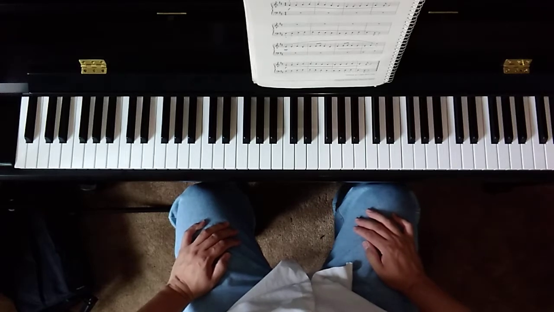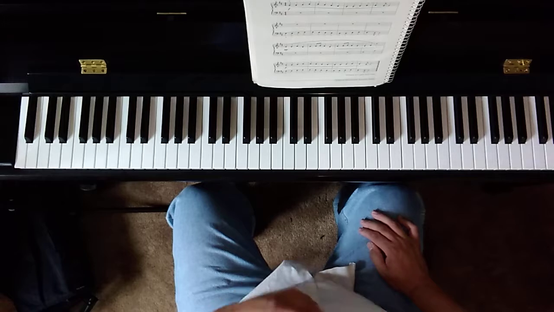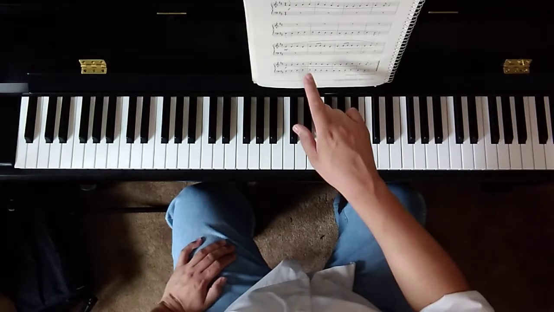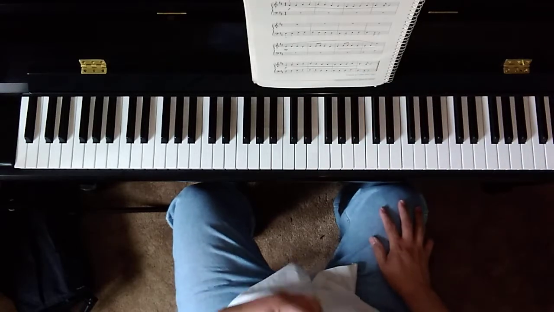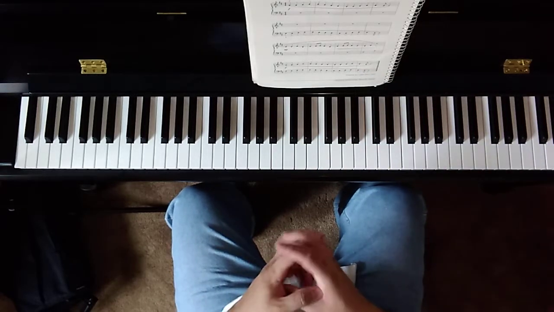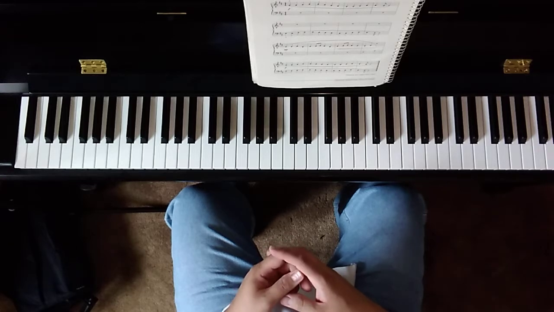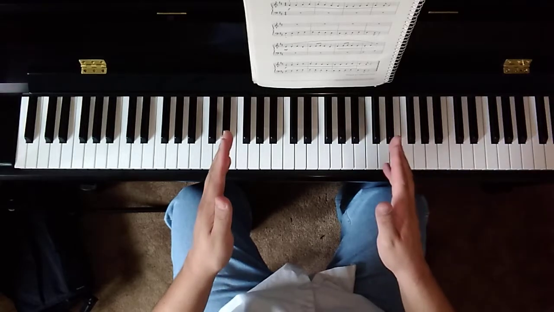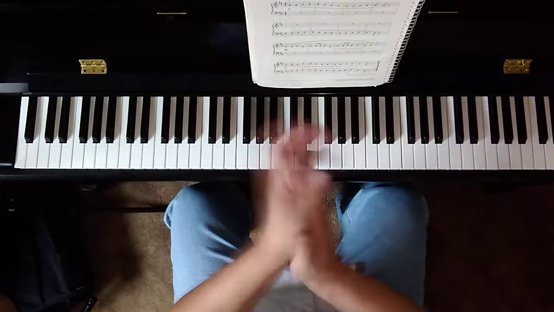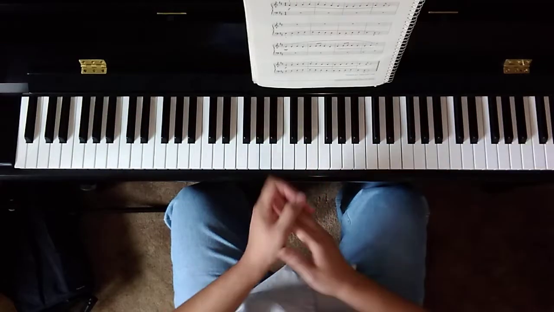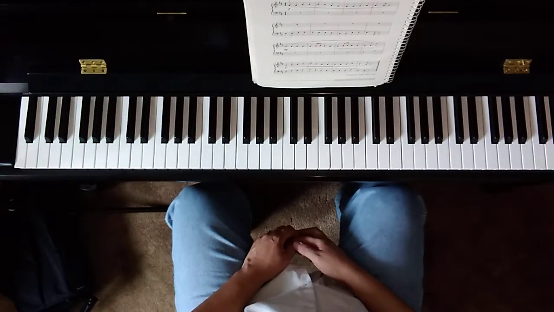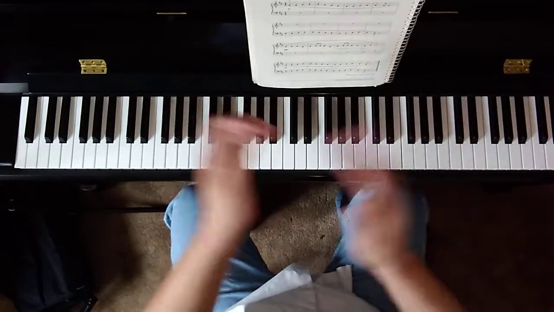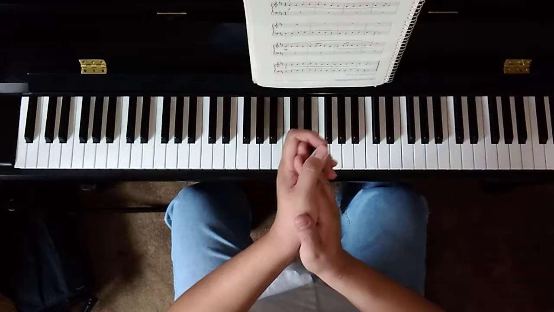As you can see at the very top of your page, in the words, a dotted quarter note lasts as long as a quarter note tied to an eighth note. So if you would like to subdivide the quarter note into eighth notes, you can do it this way. First of all, clap 4 quarter notes. 1, 2, 3, 4. Those are 4 quarter notes. Now divide them into eighth notes. 1 and 2 and 3 and 4 and.